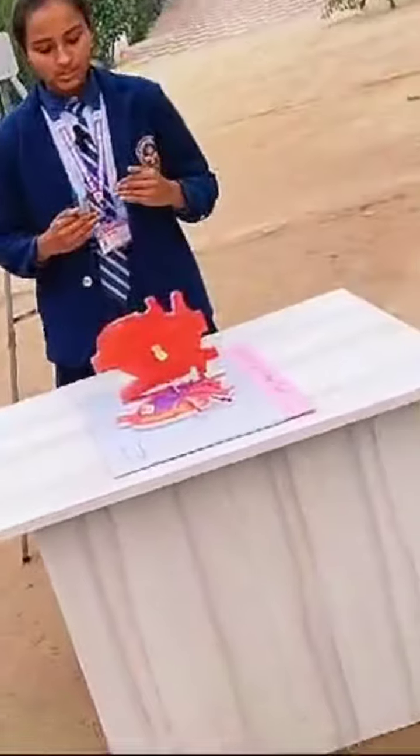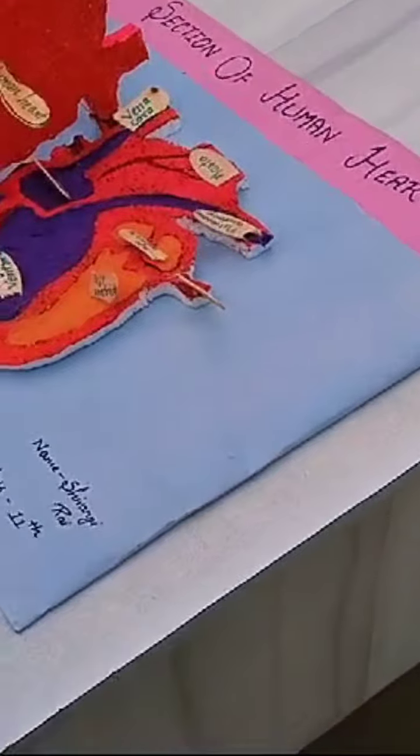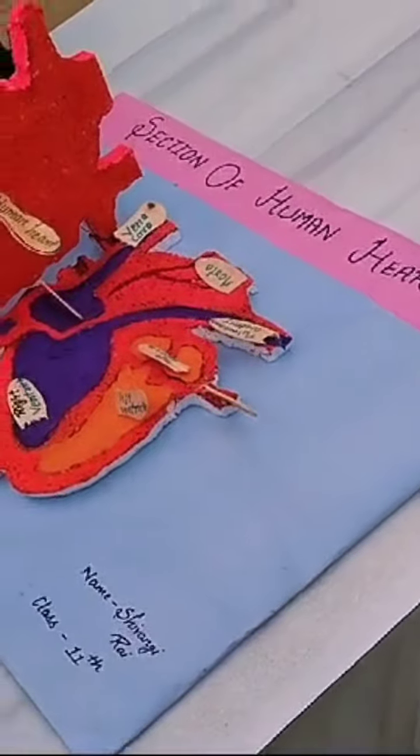Our blood reaches the heart via the superior vena cava and inferior vena cava. Our blood enters into our right atrium, and by the opening of the tricuspid valve it gets inside our right ventricle, and by ventricle contraction it goes into our lungs by the pulmonary artery. In our lungs our blood gets oxygenated and gets inside our left auricle via the pulmonary vein.